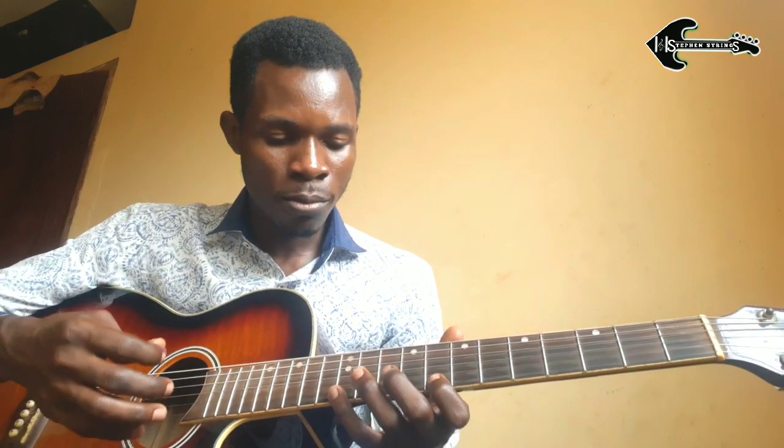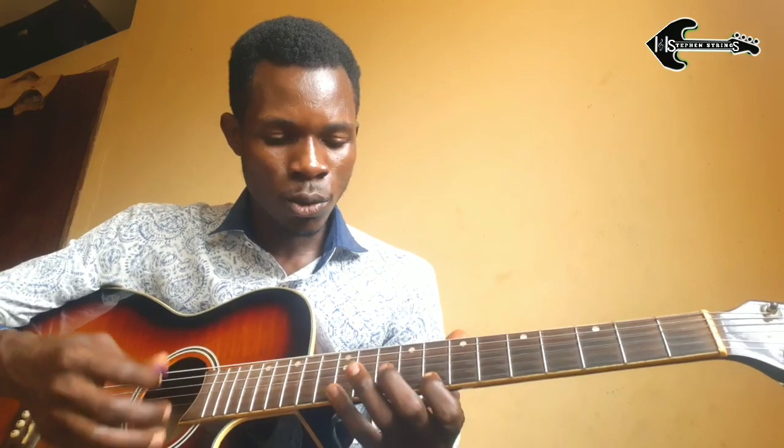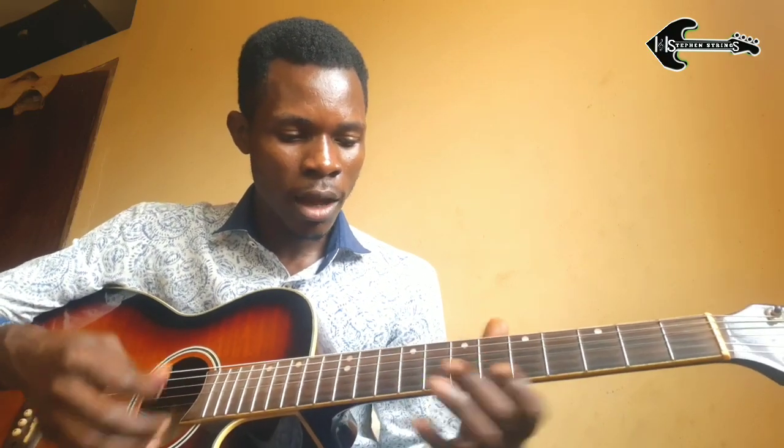Then when we come to la, the triad is la, do, mi. So let's check the distance between these 3 notes. Between la and do, we have 1.5 steps. Then between do and mi, we have 2 whole steps. So we have another minor chord.